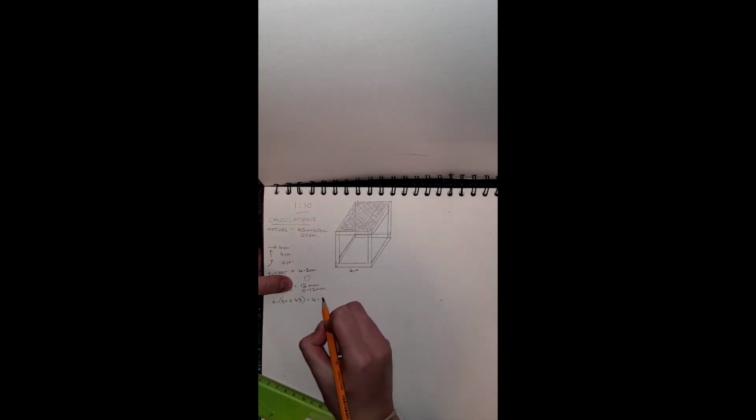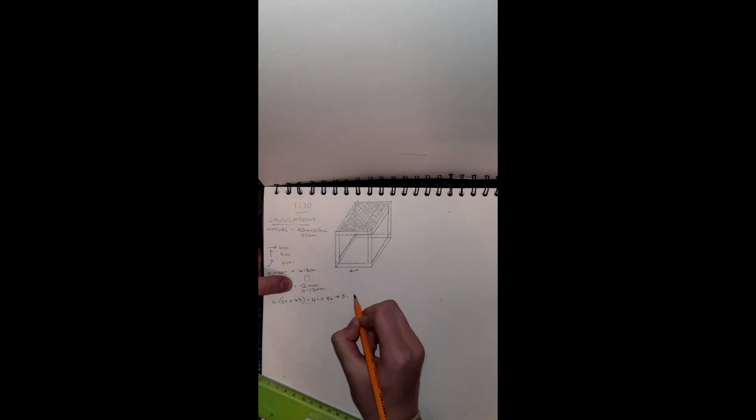And when you do that calculation, it is 4 take away 0.86, which is 3.14 centimetres.